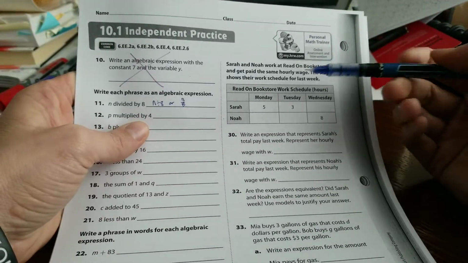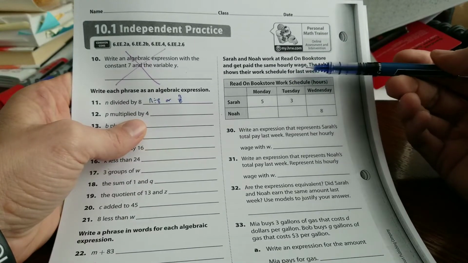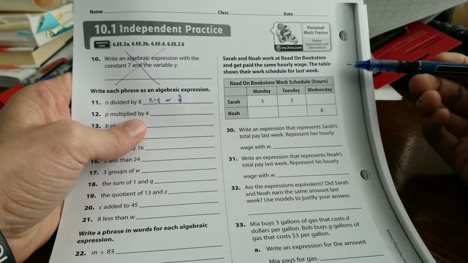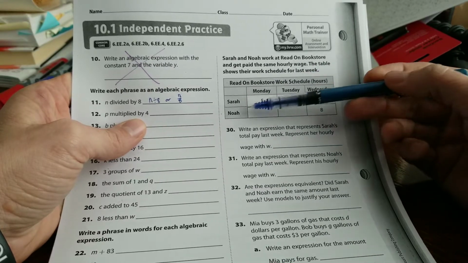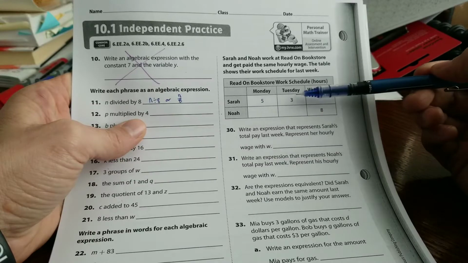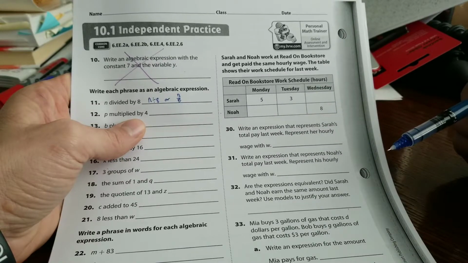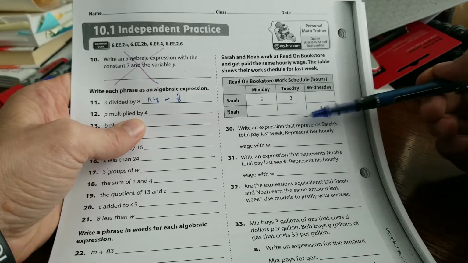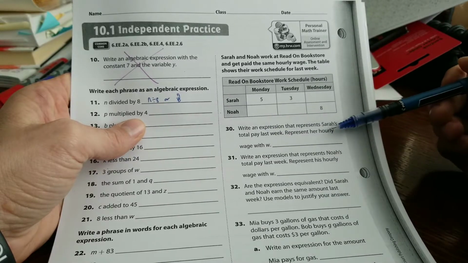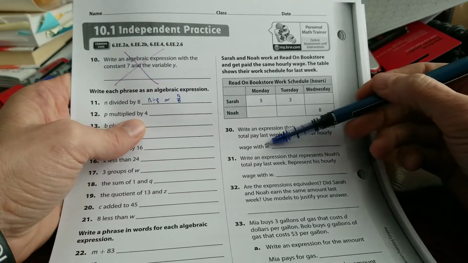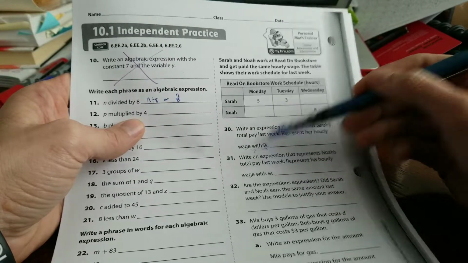Okay, so Sarah and Noah work at Read On Bookstore and get paid the same hourly wage. The table shows their work schedule for last week. So Sarah worked 5 hours on Monday, 3 hours on Tuesday, and Noah worked 8 hours on Wednesday. Write an expression that represents Sarah's total pay last week. Represent her hourly wage with W. So this I thought you might have some troubles with, okay?